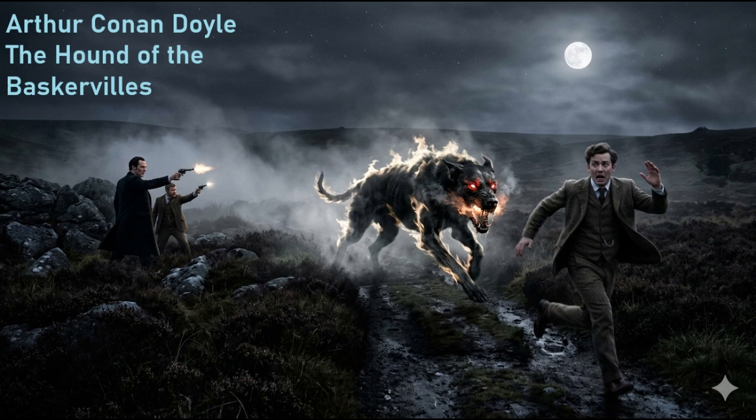The culmination, the appearance of the beast. Holmes sets a trap. Sir Henry dines with the Stapletons and returns home across the moor alone. The Hound is unleashed upon him.